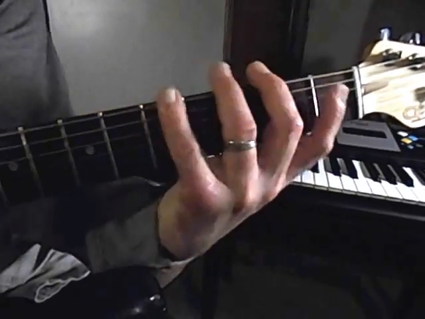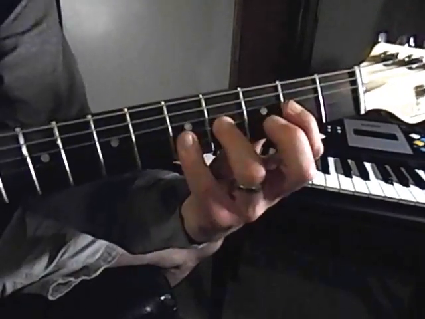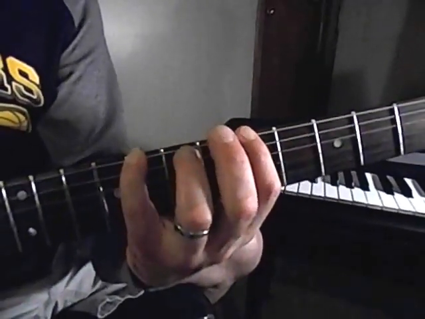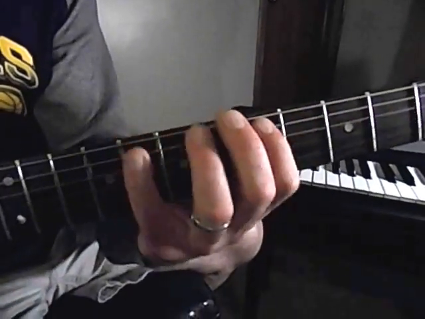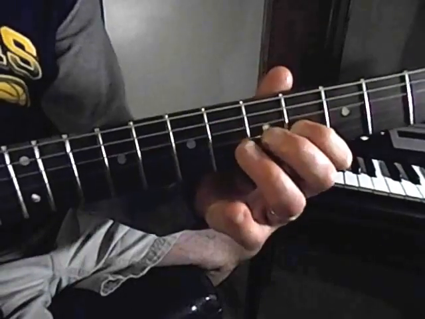Then I just did the same thing here in pattern 5 and showed you how to find C of the C scale. So here in pattern 6, if I start on C, C, D, E, F, G, A, B, C.